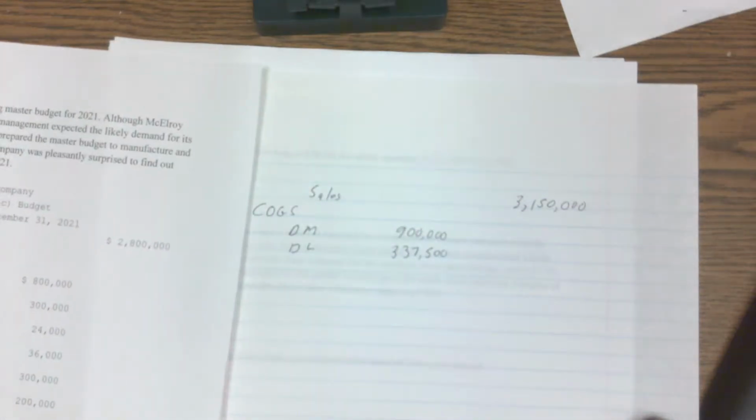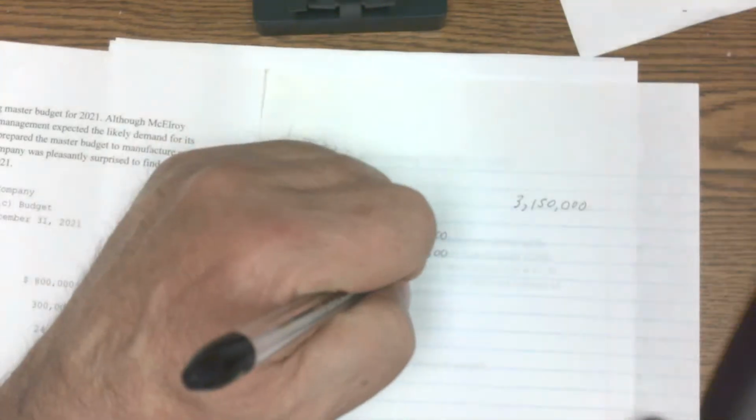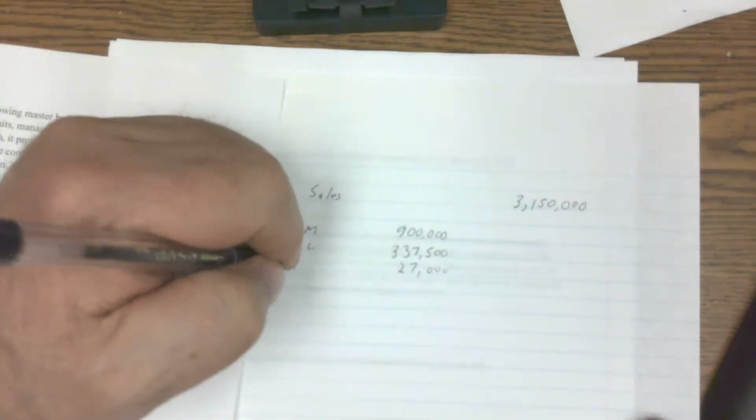Then we've got the indirect materials is 24,000. Is 60 cents a piece. So that would be 27,000 for indirect materials.